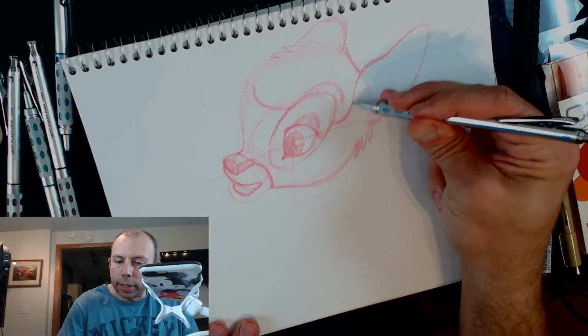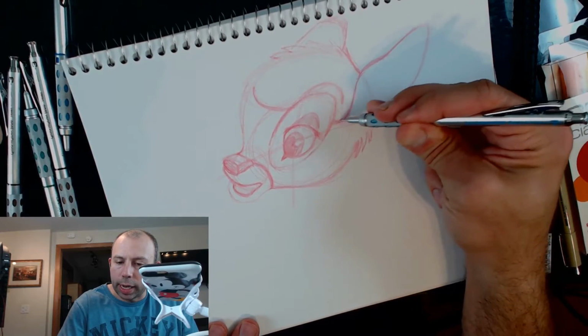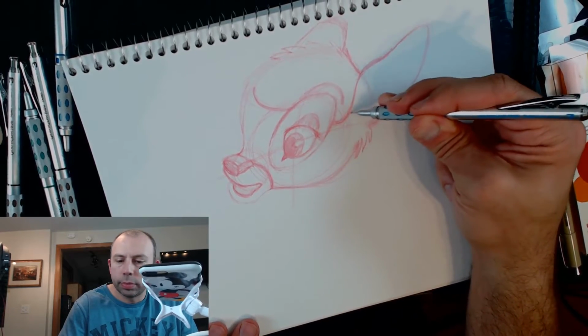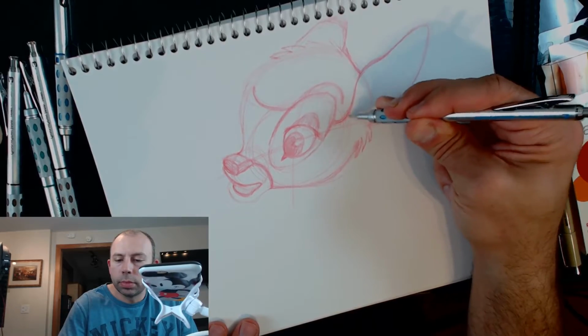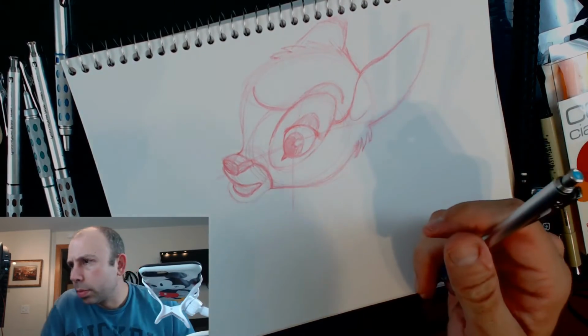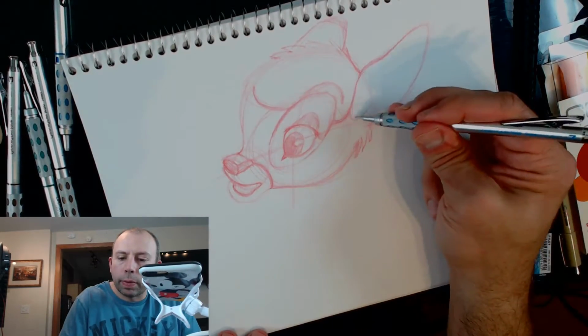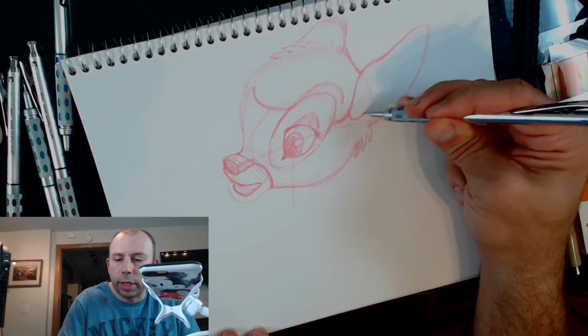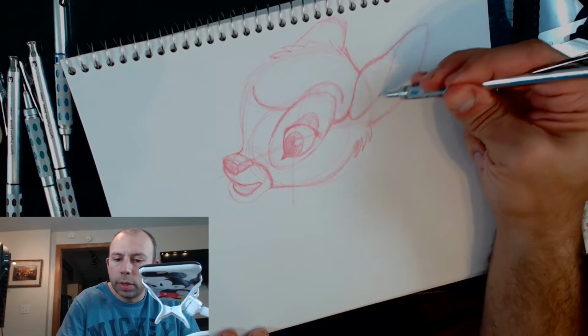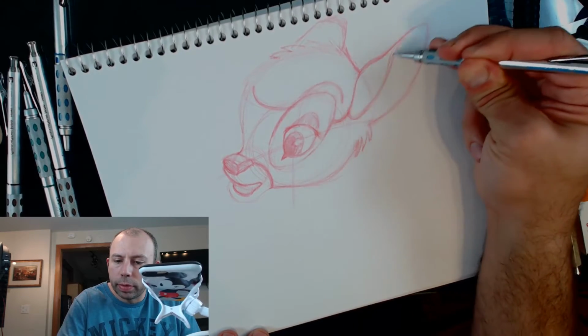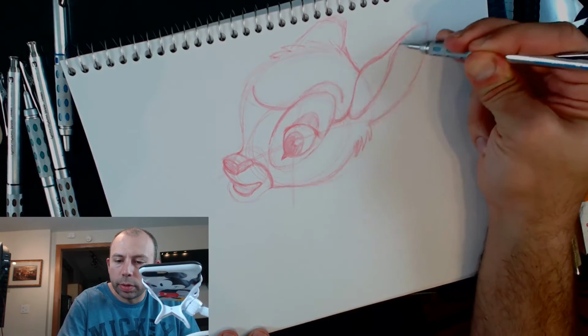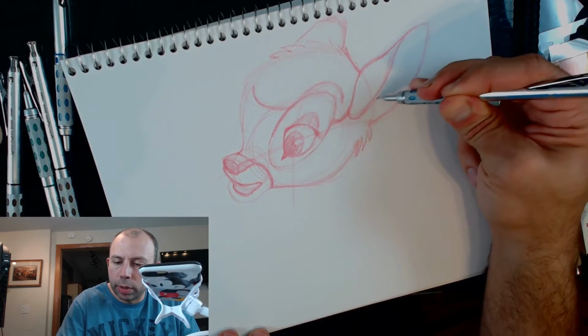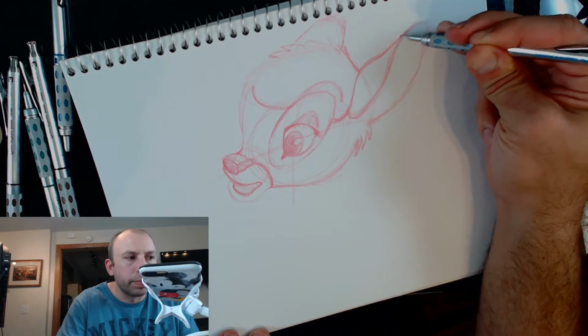Now at this point, we came down into the eye here. And from this point, this kind of splits off, and this is going to lead up into that ear. So I just kind of round it up. It's like down, up, and then back in.